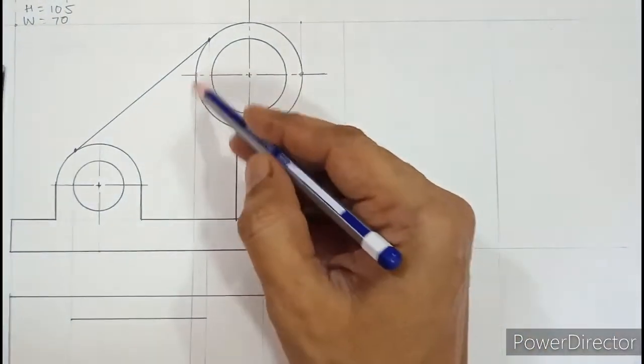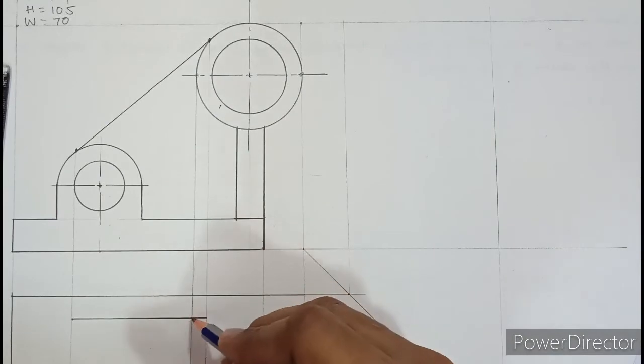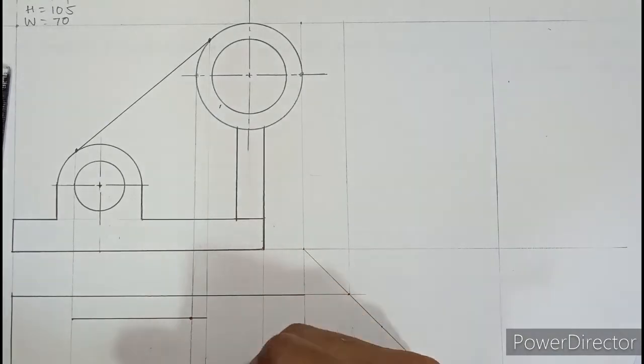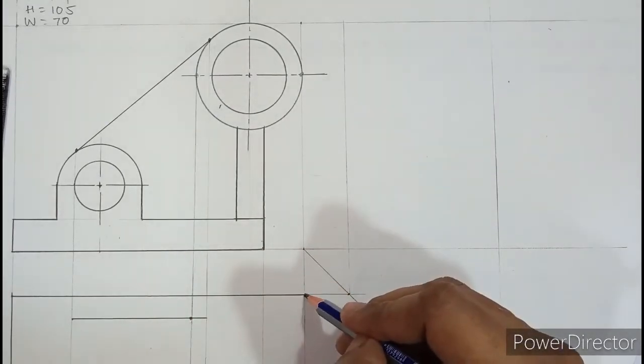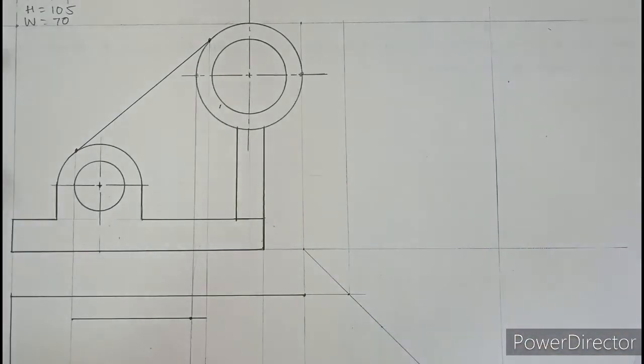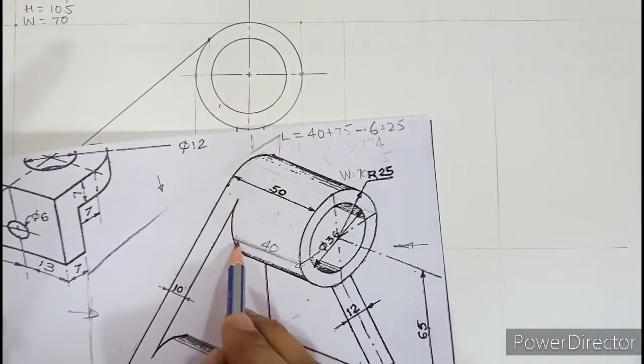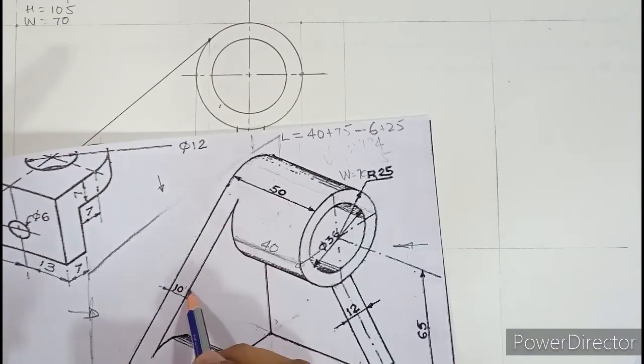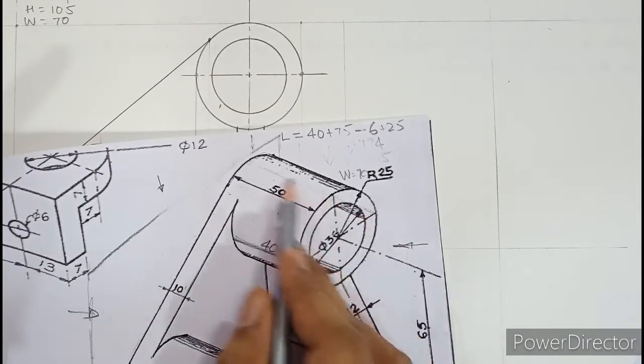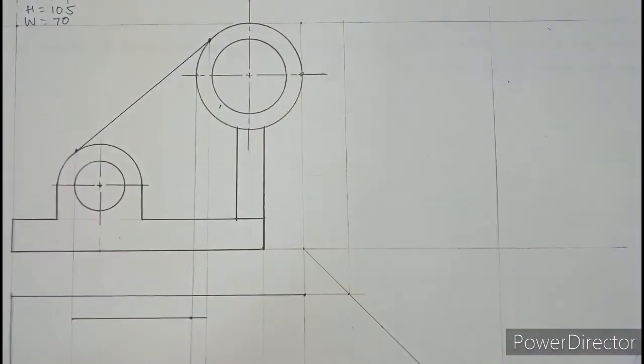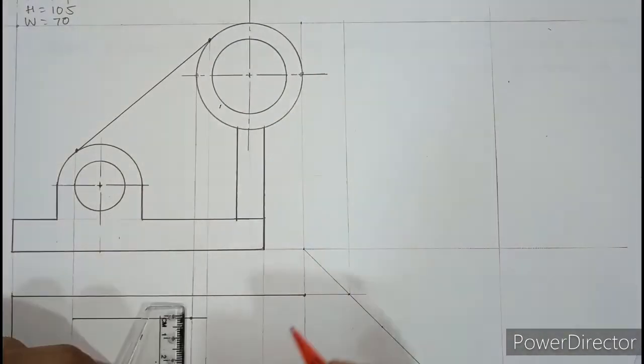So say I have projected this boundary down. So now you need to move from this point by 40, and from this point by 50. Okay, so it's very clear from the top view. You need to move by 40, leaving the rib 10 millimeter, and on the other side you need to move by 50. Okay, so proceeding with this part, from here I'll mark 40.